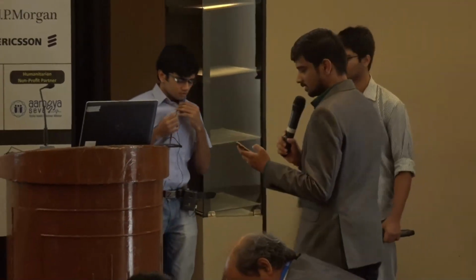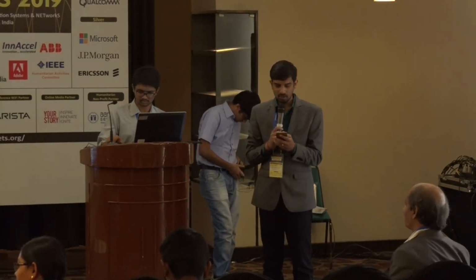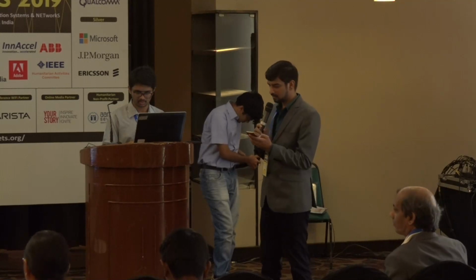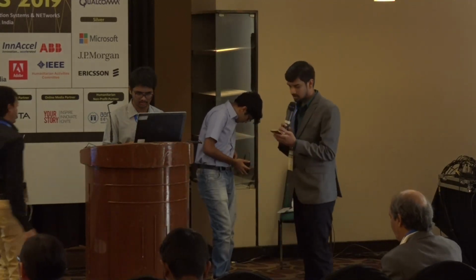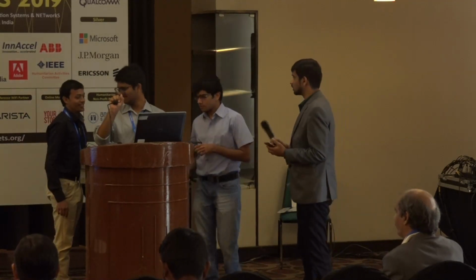So the next presenter, we have Nikhil. An improved and secure VSS scheme for medical images. Nikhil is from NITK, National Institute of Technology, Surat.